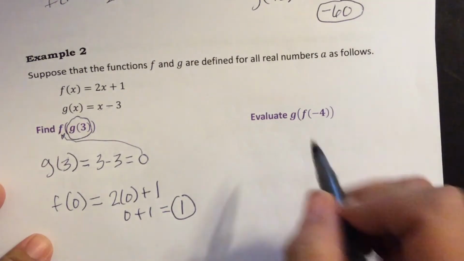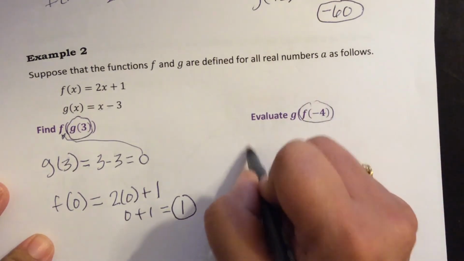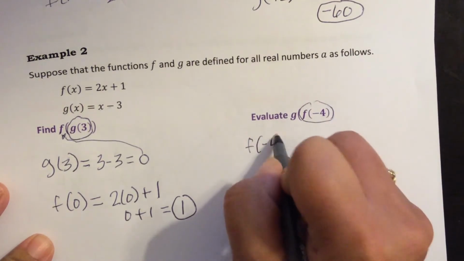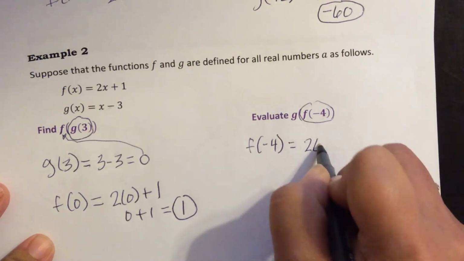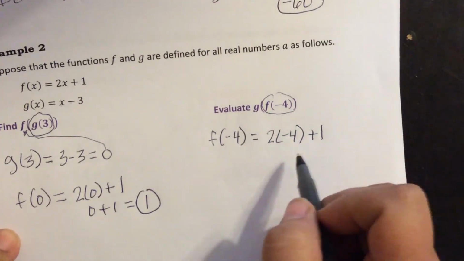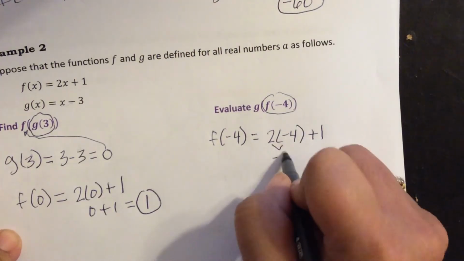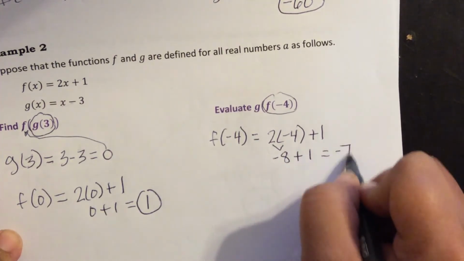Now we're going to do g of f of negative 4. So we have to start with f of negative 4 first. So f of negative 4 is going to be 2 times negative 4 plus 1. You can use your calculator again, or you could just do it in your head. Negative 8 plus 1 is negative 7.